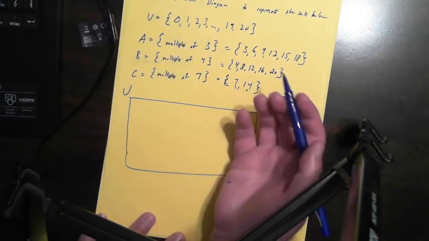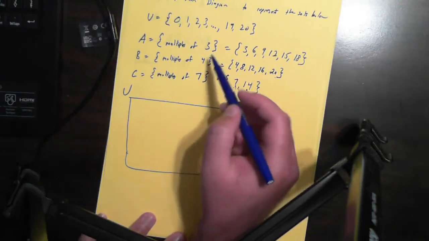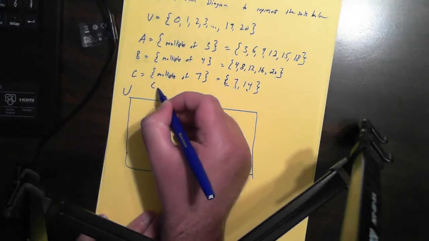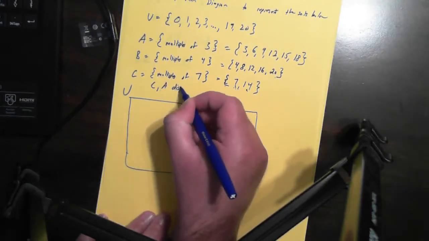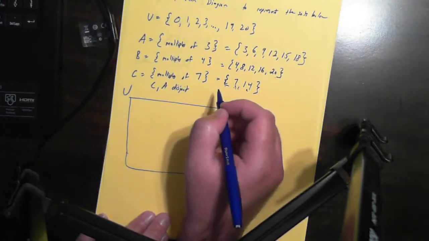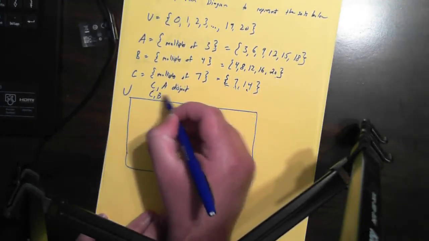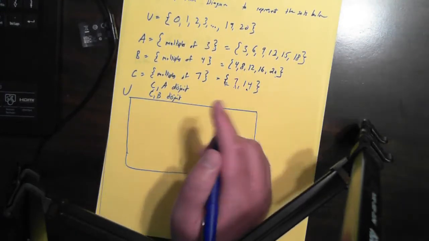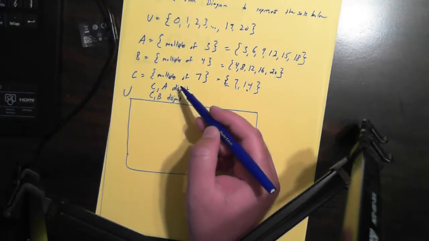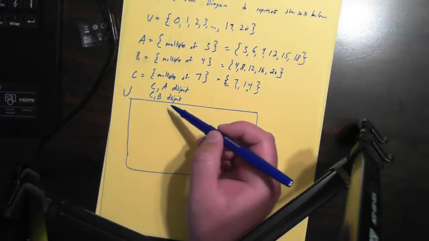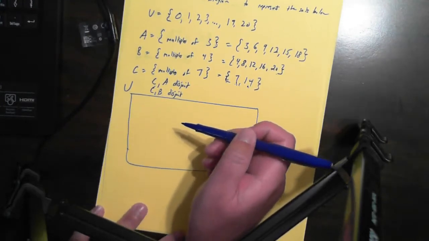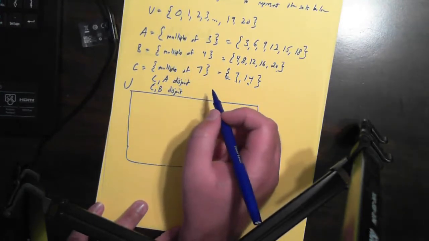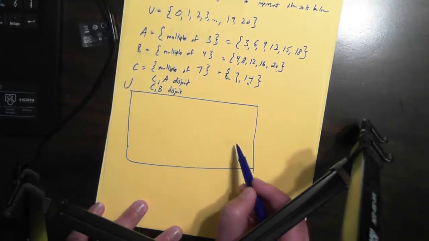If C has nothing in common with A and nothing in common with B, then I know that C and A are disjoint sets, which means they have no elements in common. And C and B are also disjoint sets. So when I go to draw my Venn diagram circles, I know that C and A will have no intersection, no crossover, and C and B will have no crossover area. Essentially, set C is going to be all off by itself to the side. So I can actually draw that now.